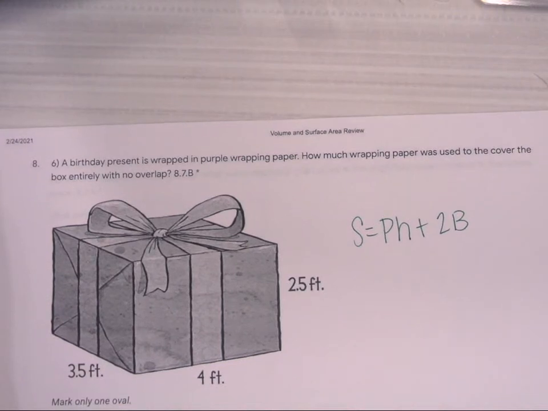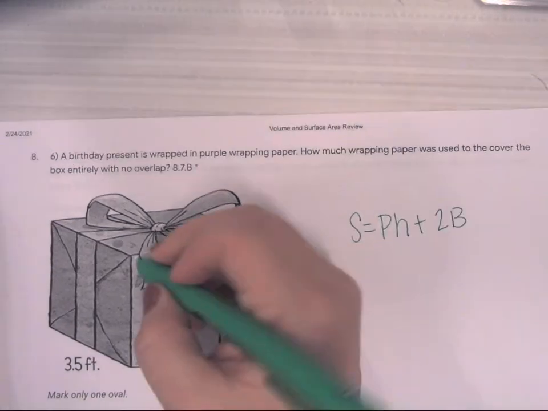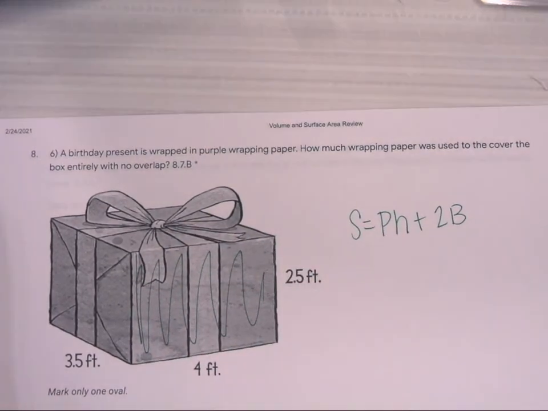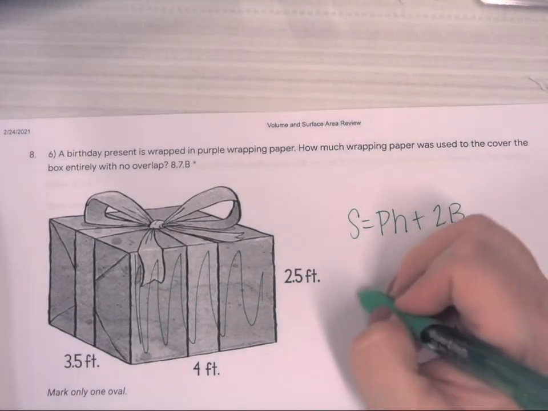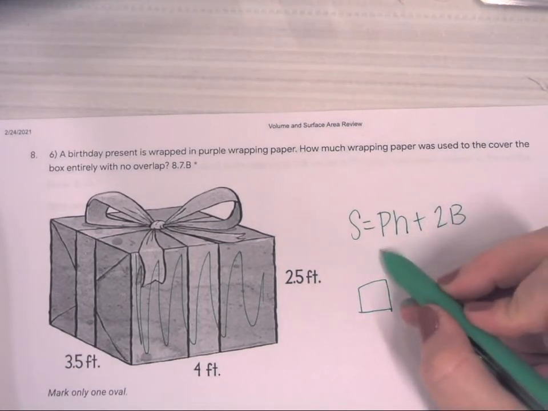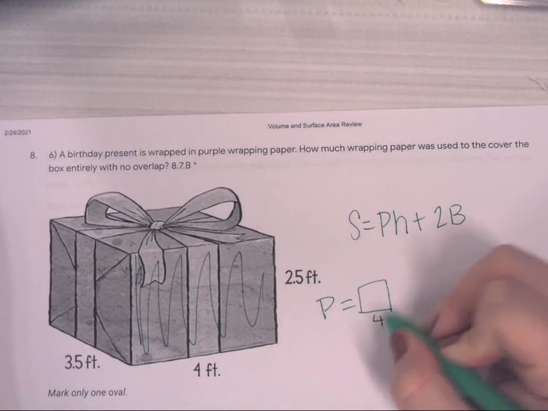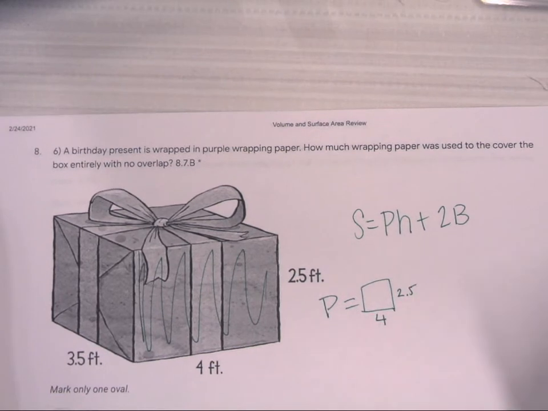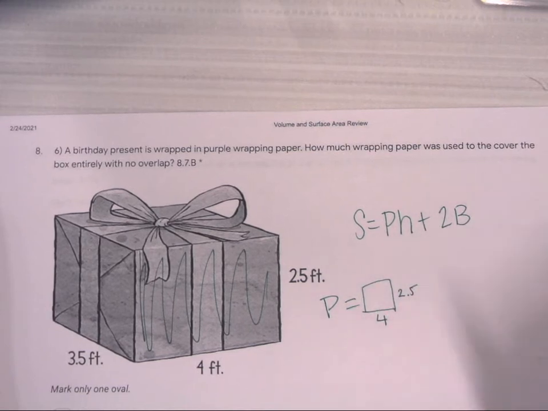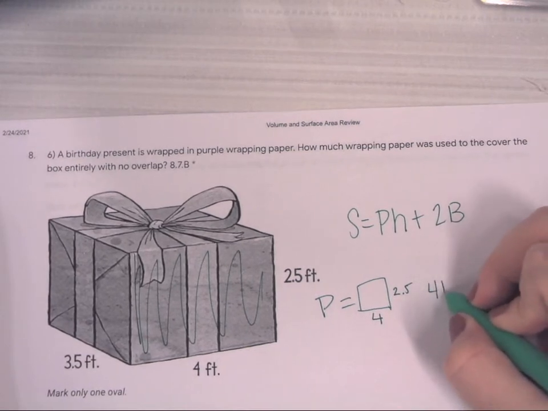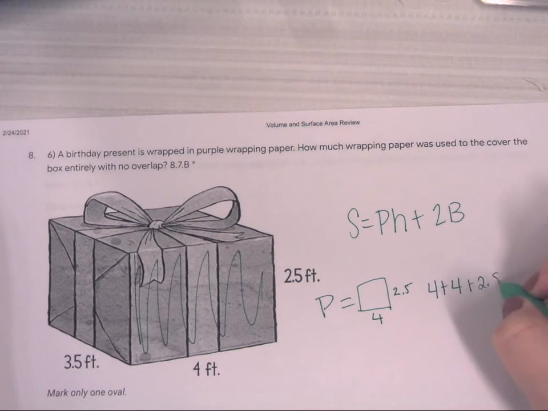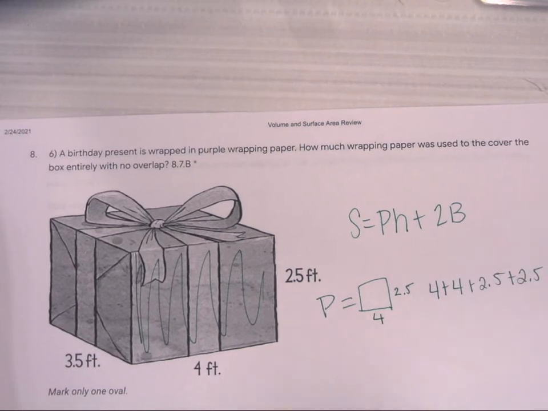Okay, when you have a box, it doesn't matter which one you want to be the base. Do you guys want the bottom to be the base or one of the sides? Side. Okay, let's make this side the base because it doesn't matter. Now pull out my box. I've got to find perimeter first. This is 4, this is 2.5. So I have to add all my sides. 4 plus 4 plus 2.5 plus 2.5.